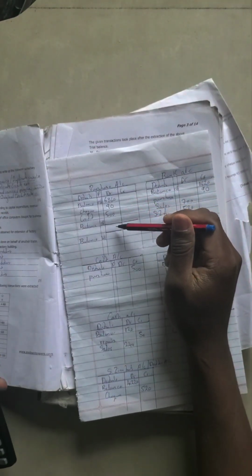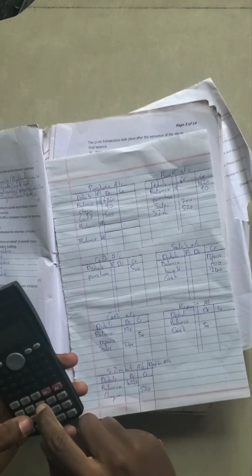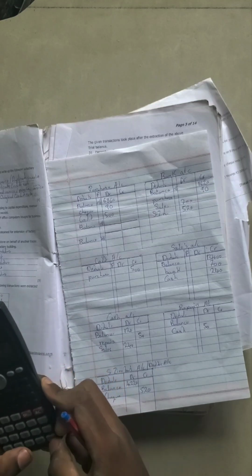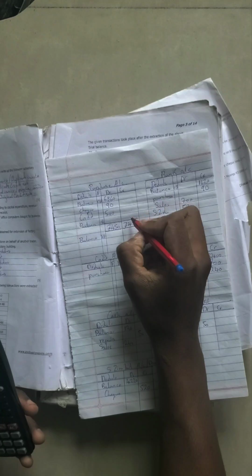I'm working. So yeah, now all you simply do is add these numbers up. So this is 6,860. Sorry, my calculator is a bit slow. 6,860 plus 90 plus 500, which is giving me 7,450. So here is like nothing. So what you will simply do is bring 7,450 right here. Then you bring it to the trial balance as 7,450.